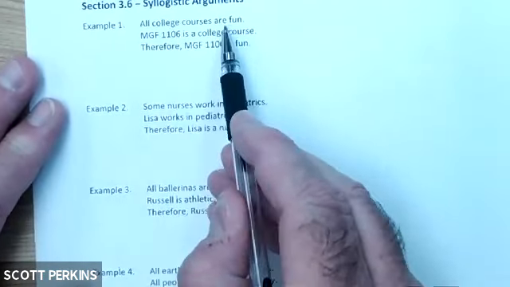Which circle is going to represent the college courses and which circle is going to represent the fun things? Perfect. I'm just going to use the word college here, and then I'm going to put the word fun right here.